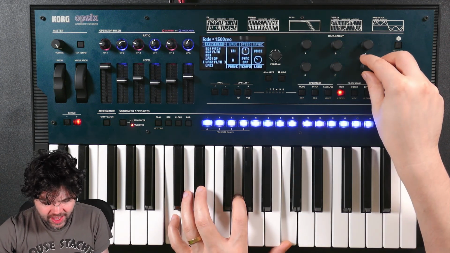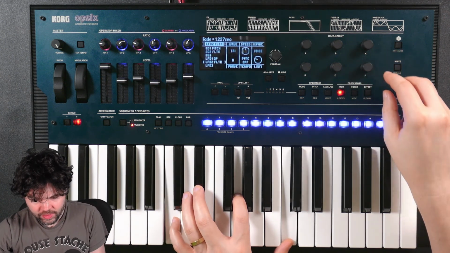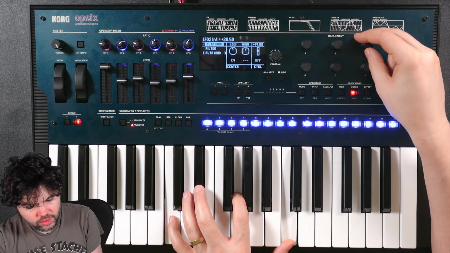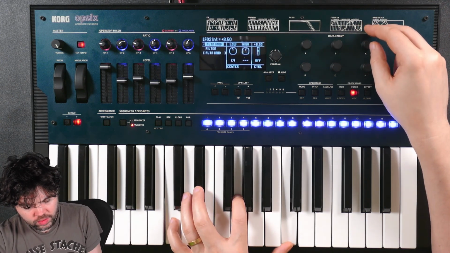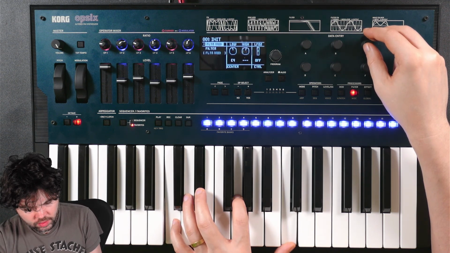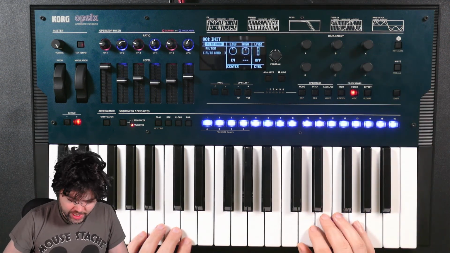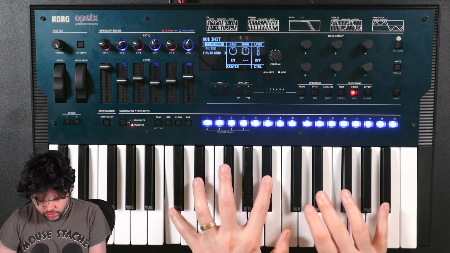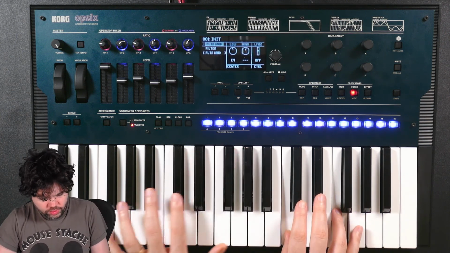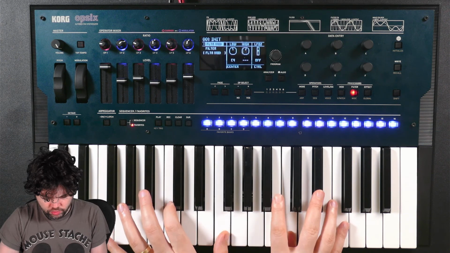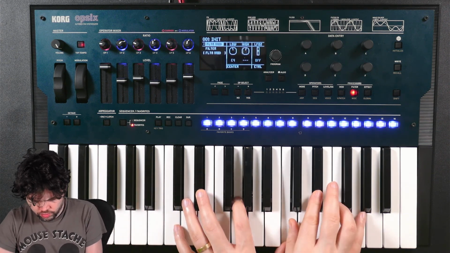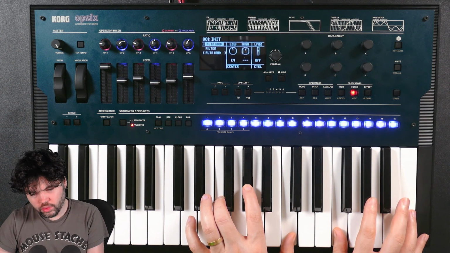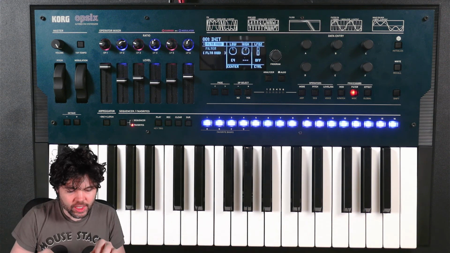I like the fade in there, but obviously the amplitude is much too high, so let's... So let's try playing a little. Let's go down. I quite like the sound.